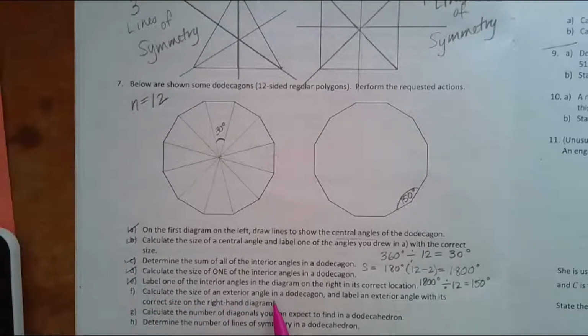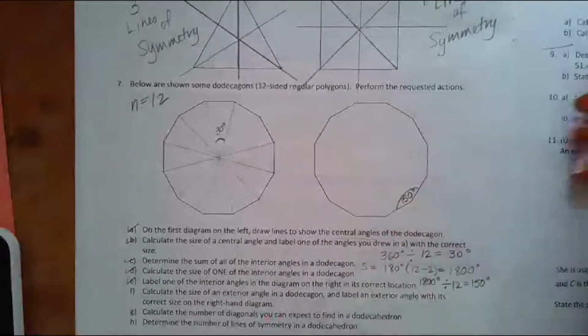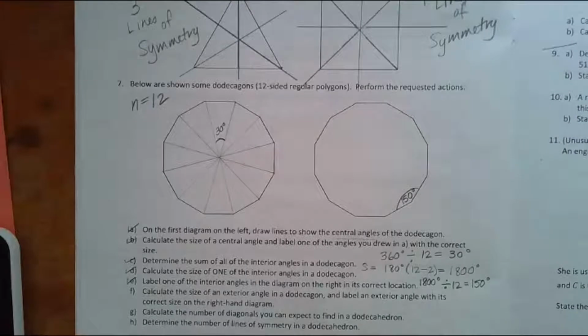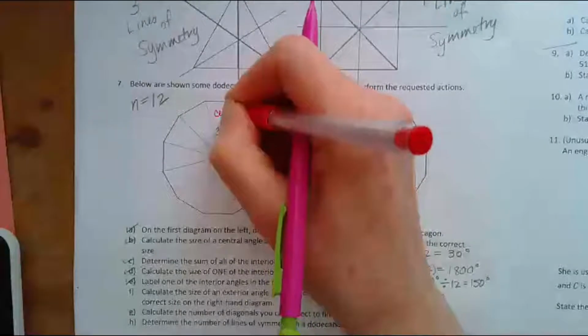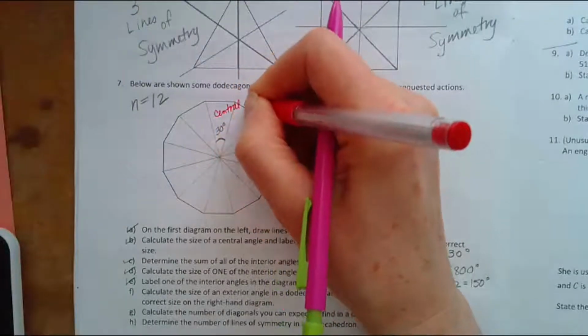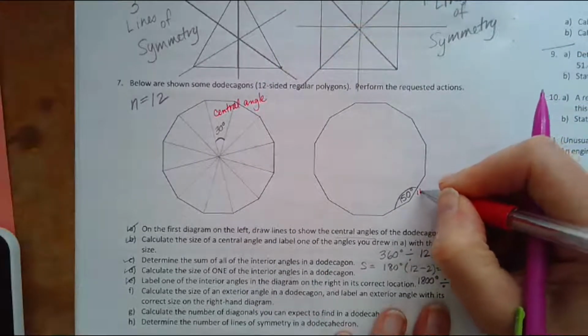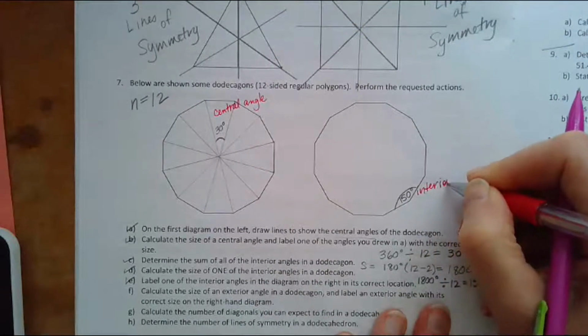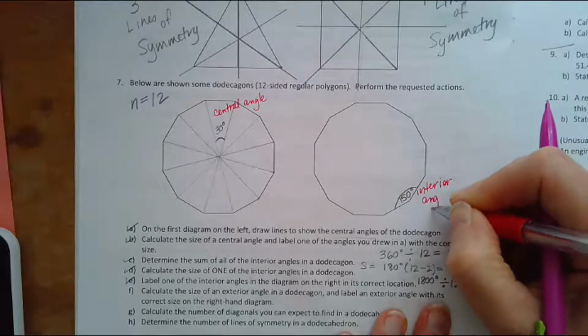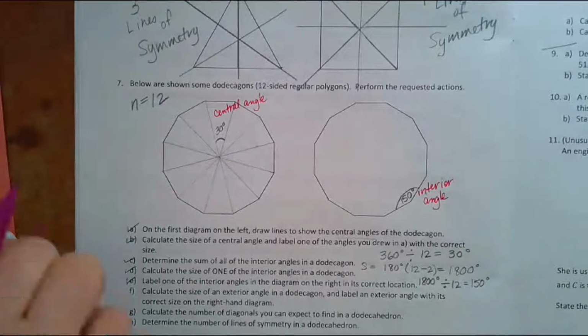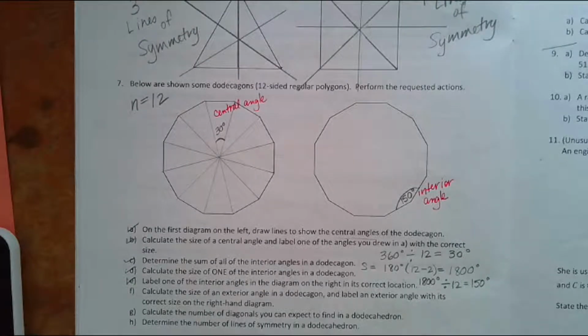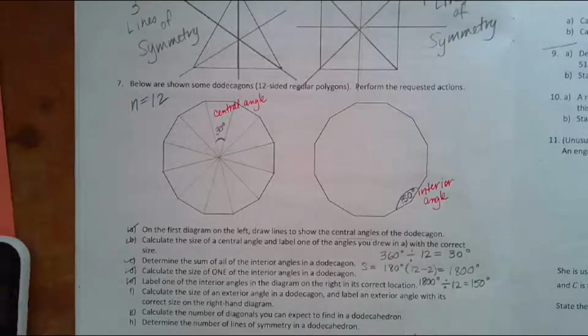Calculate the size of an exterior angle in a dodecagon and label it with its correct size on the right-hand diagram. Maybe I should do what I had done before. This is the central angle. This is an interior angle. Now let's do an exterior angle.